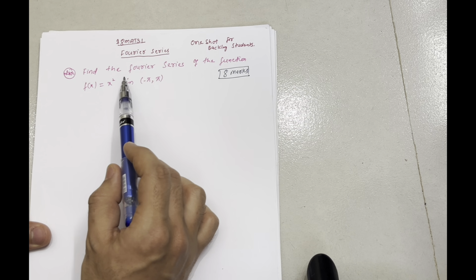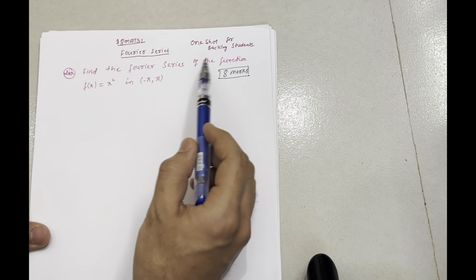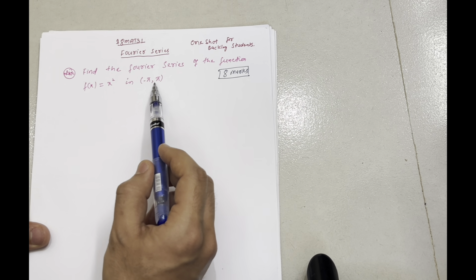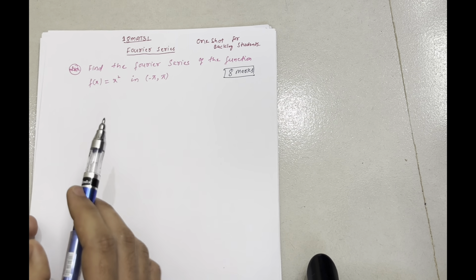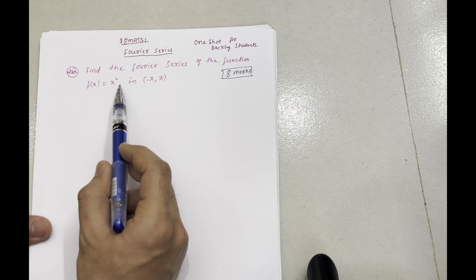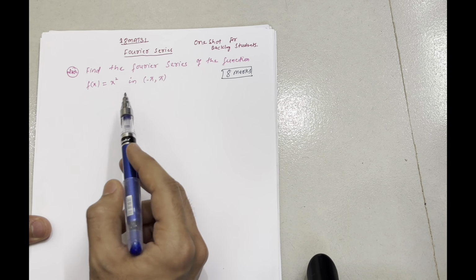I have taken here the most frequently asked question, that is, find the Fourier series of the function f of x is equal to x square in the interval minus pi to pi. So how to solve this particular question? First of all, in the Fourier series we have to check whether the given function is even or odd, then accordingly we can proceed for the Fourier series, right?